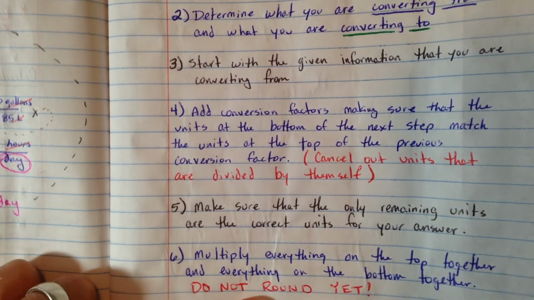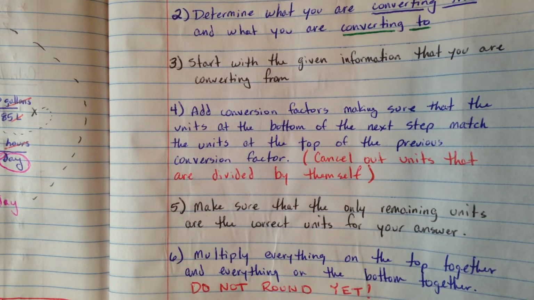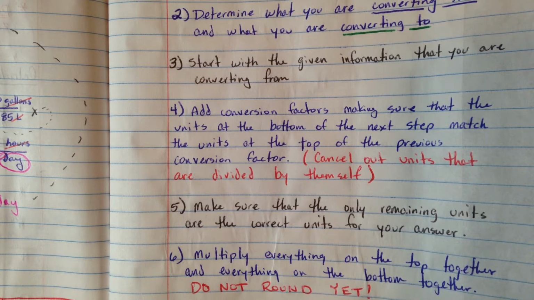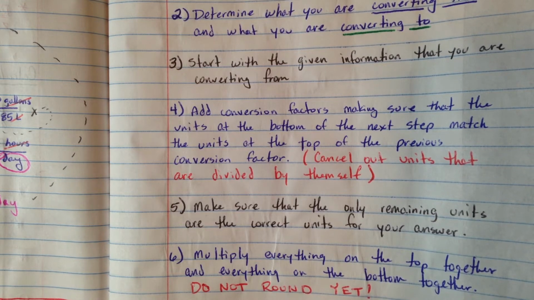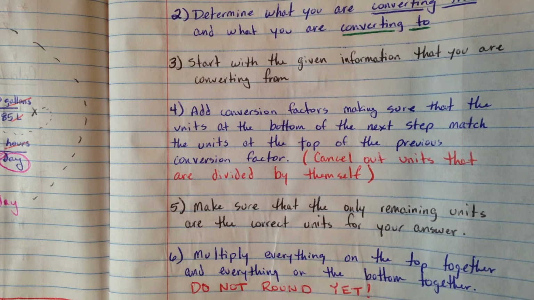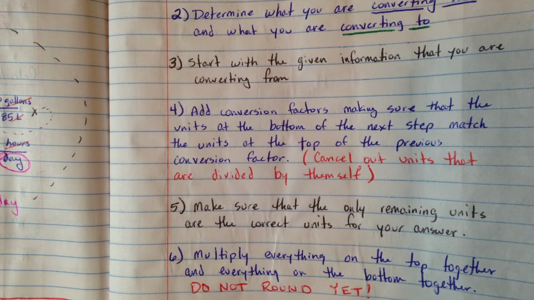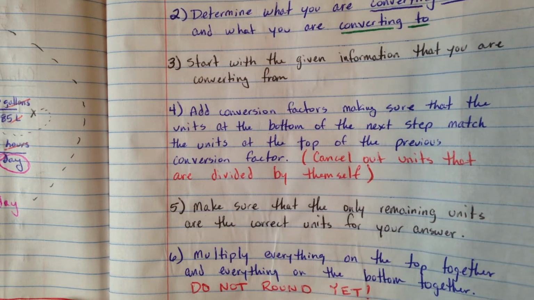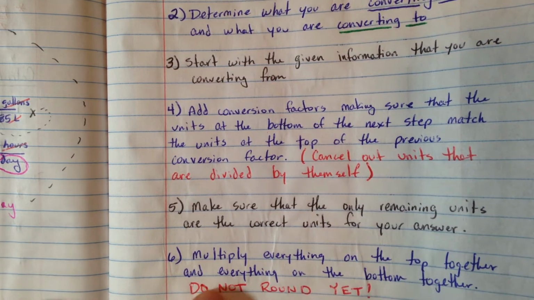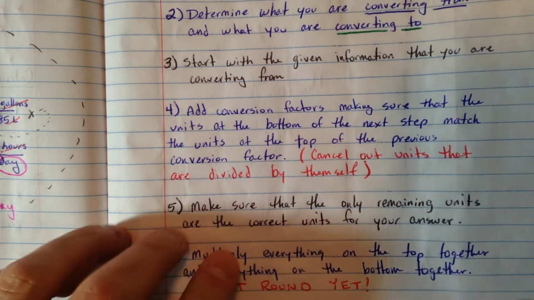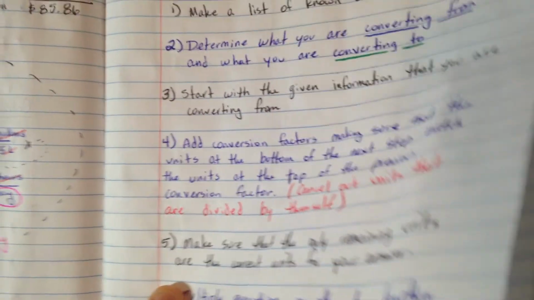Step 4. So step 4 is the new part. Step 4 is the heart of dimensional analysis. Starting with that given information from number 3, we're going to add conversion factors to this problem, making sure that the units at the bottom of each next conversion factor cancel out with the unit at the top of the previous conversion factor. And then because those units are divided by themselves, we'll cancel them out. So let's go ahead and take a look at step 4 here.